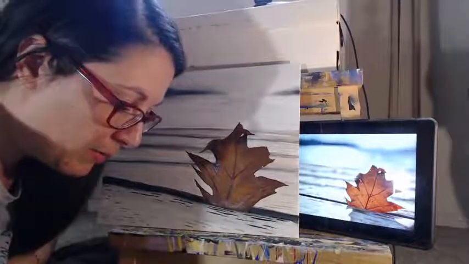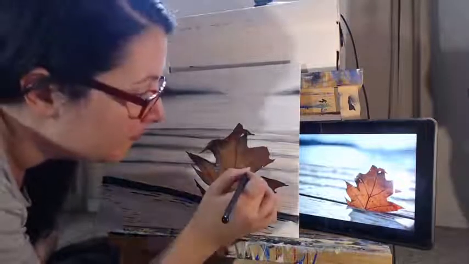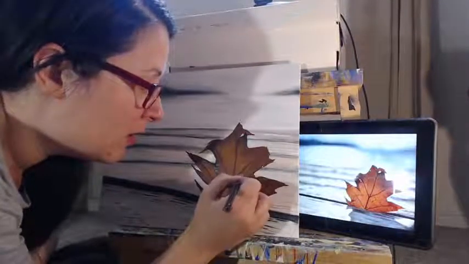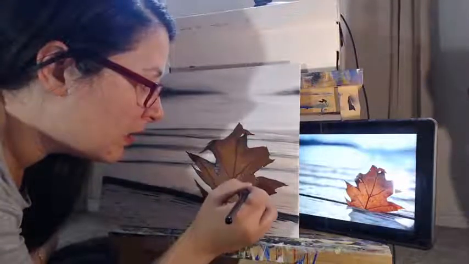I don't think my brush is thin enough to give this crackly effect I would kind of like it to have.